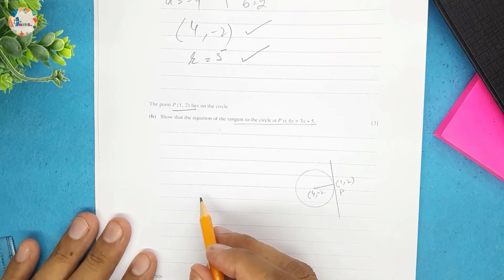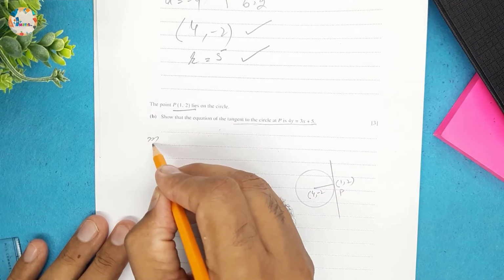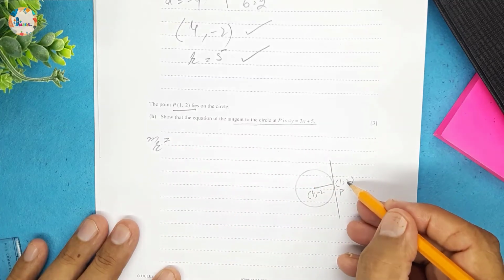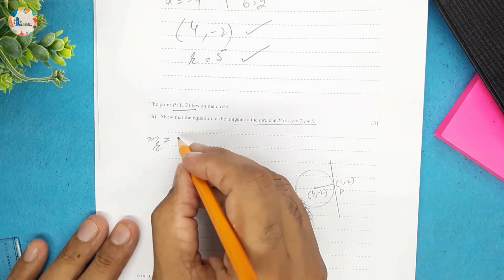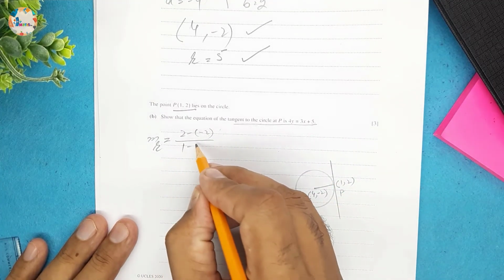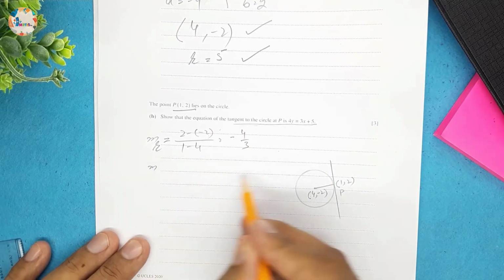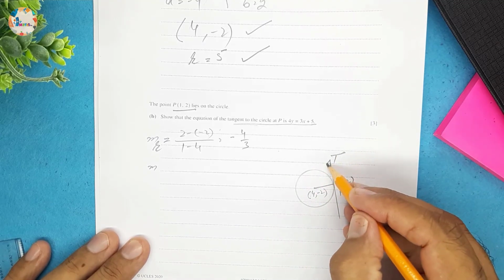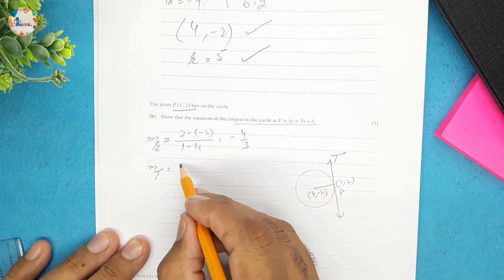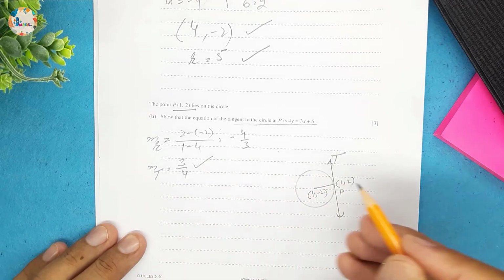Now we can find the gradient of this radius r. So m of the radius will be equal to (y2 minus y1) over (x2 minus x1), so (2 minus -2) over (1 minus 4). This will be equal to minus 4 by 3. Now the gradient of the tangent, this is basically the tangent, will be the reciprocal with changed sign, so it will be 3 by 4. And now we can find the equation of the line using this tangent and this point.